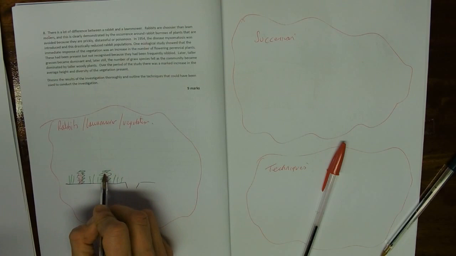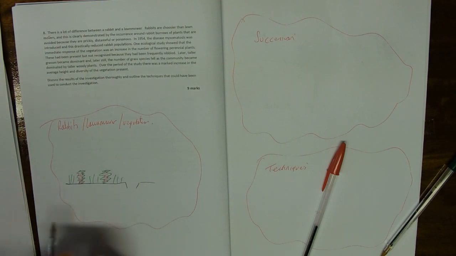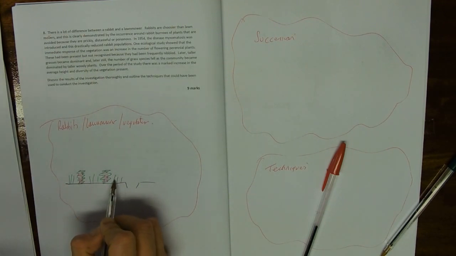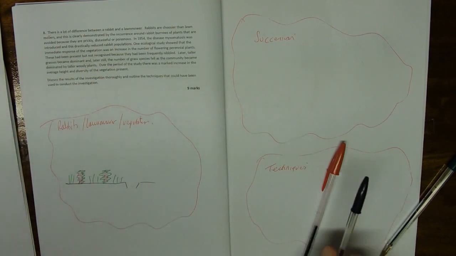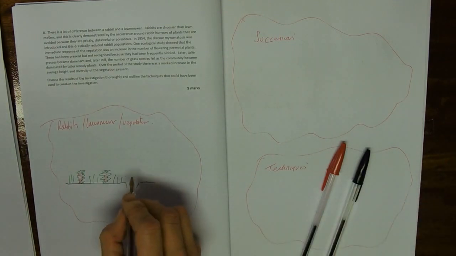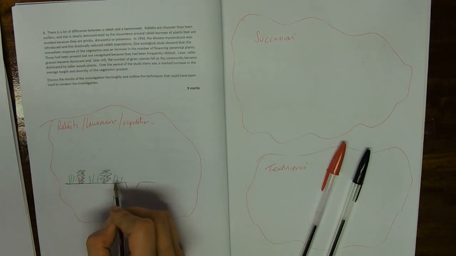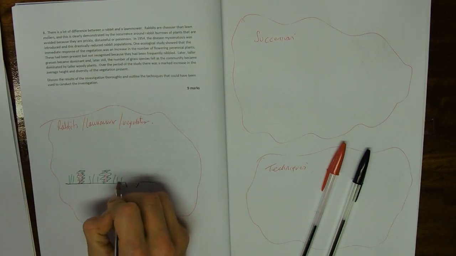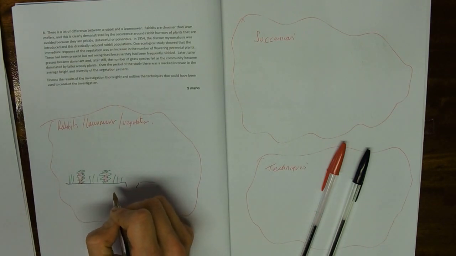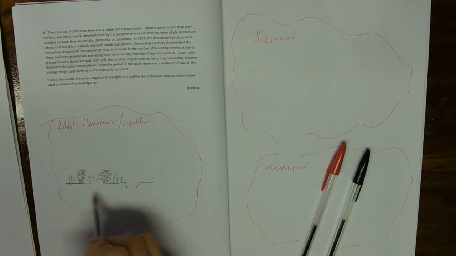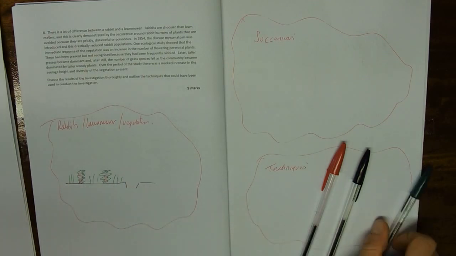So they might avoid these ones I've coloured red. They might be prickly or toxic or distasteful or that sort of thing. They don't want to eat those. So they will nibble away at these other plants. And so these other plants will go down to kind of stumps. That's a problem because it's hard to identify them because they won't flower. They're just going to be stumps. And that's what rabbits will do.